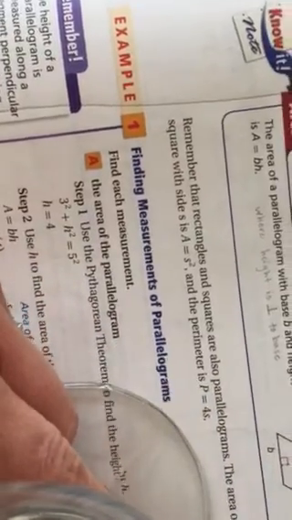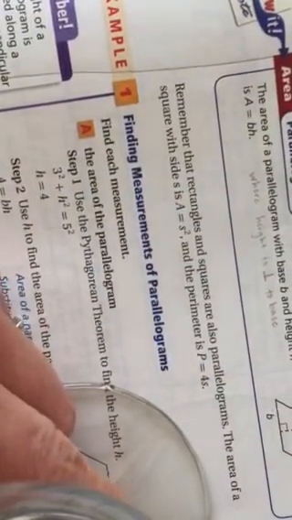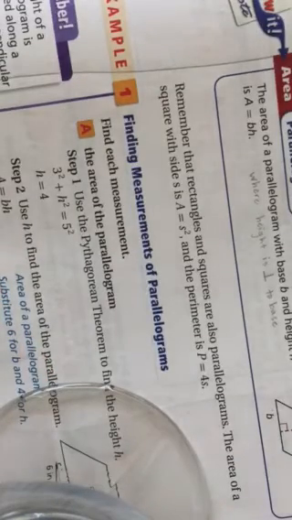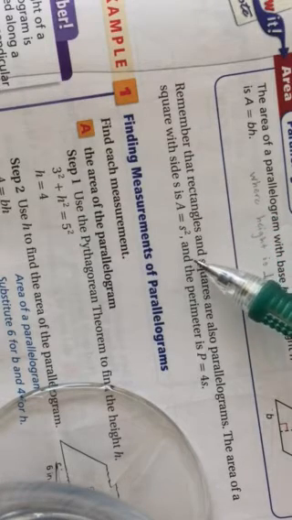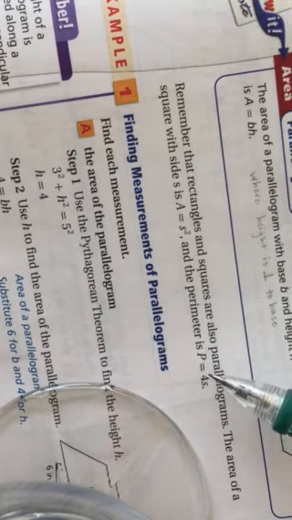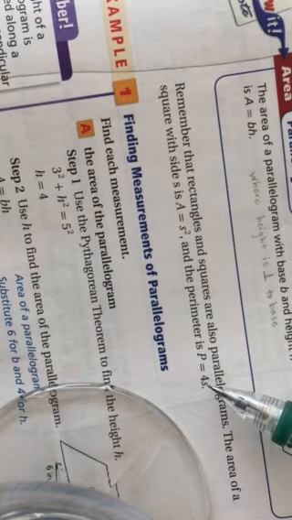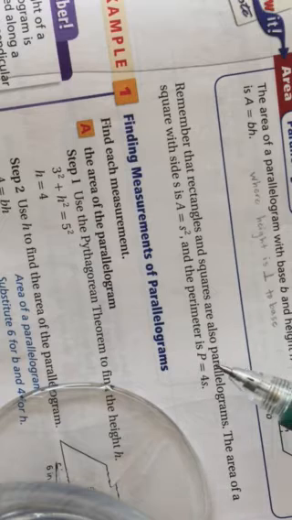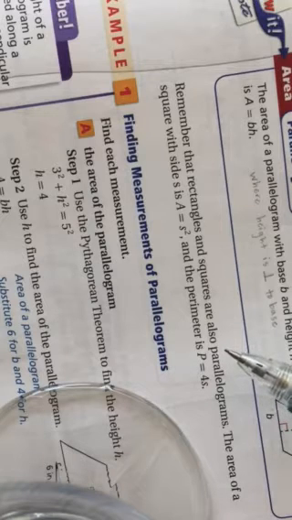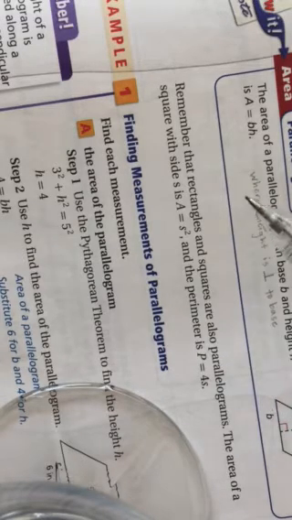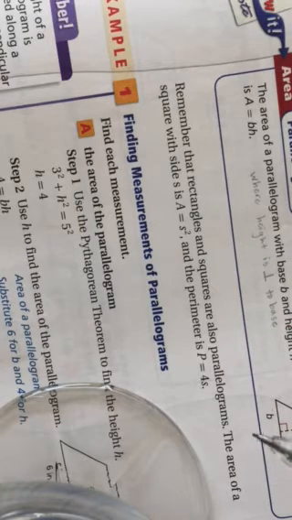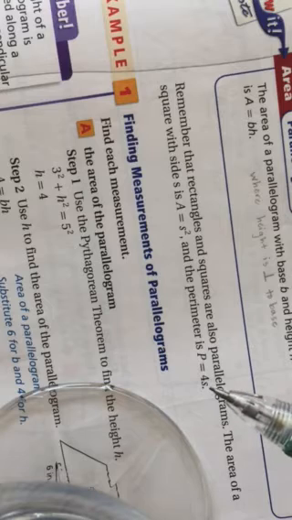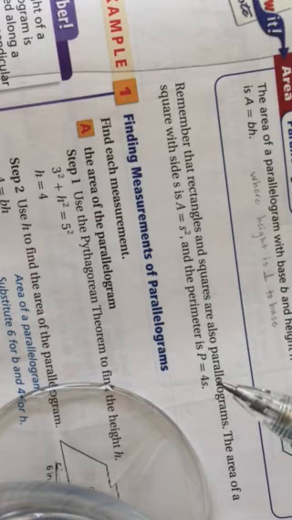Okay, let's move down a little bit more. Remember that rectangles and squares are also parallelograms. The area of a square with a side S is area equals side squared. And the perimeter would be side plus side plus side plus side, or 4 times the side. So that's just a little reminder to you as we move forward. So just quickly going over that again: the area of a square is side times side, or side squared. The perimeter of a square is 4 times the side, or side plus side plus side plus side.